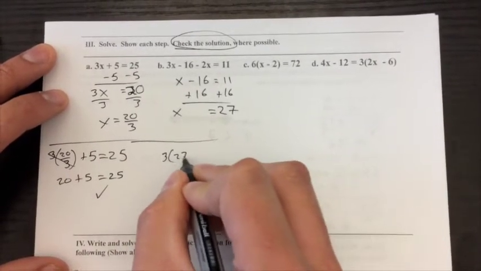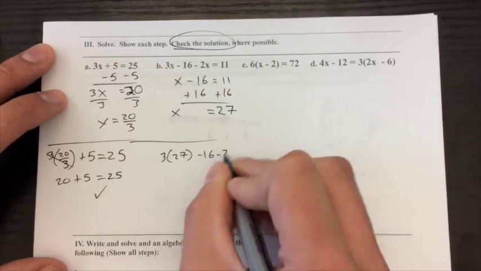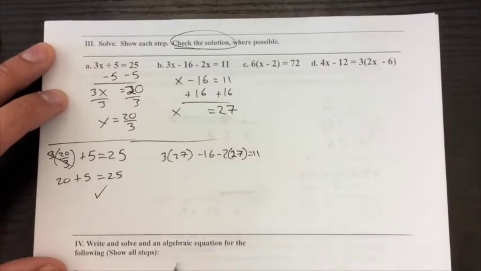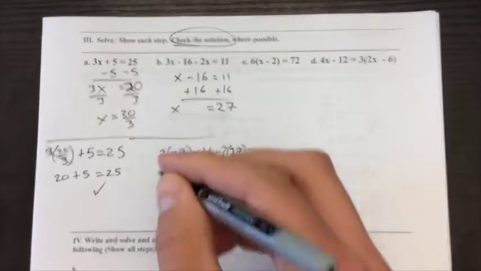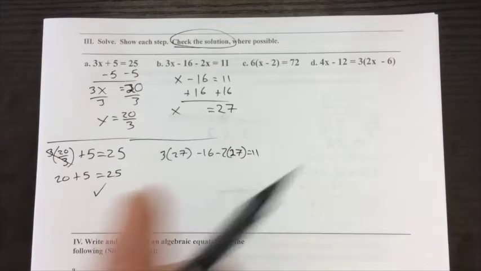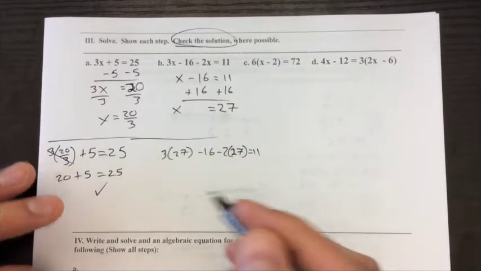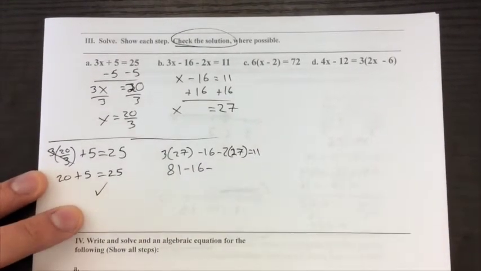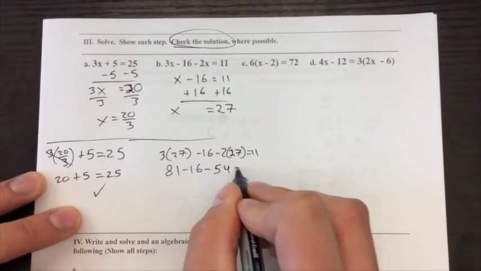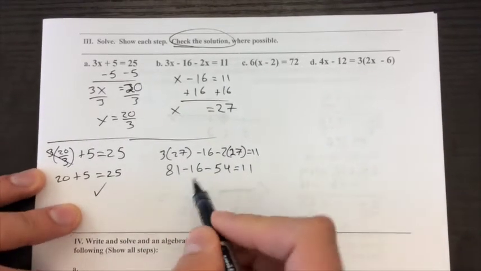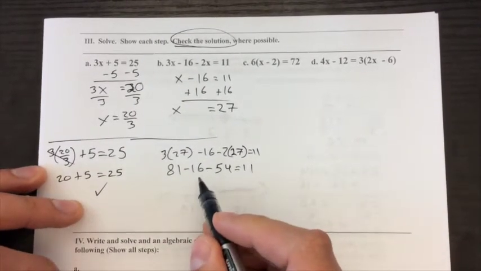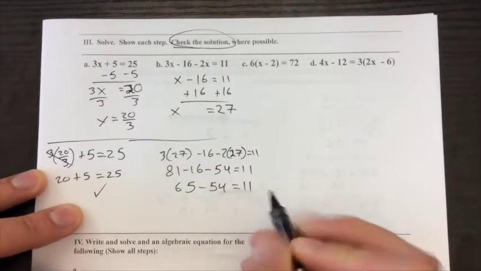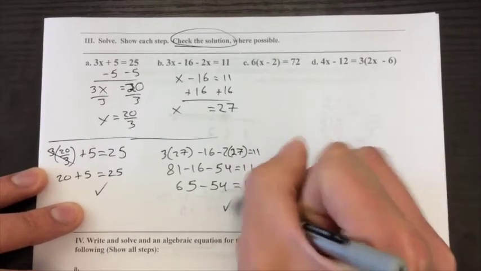3 times 27 minus 16 minus 2 times 27 equals 11. Sorry that there's not a lot of space on this test. I apologize. 3 times 27, I have to do it in my head right now. So 3 times 20 is 60. 3 times 7 is 21. Together, that's 81. And 2 times 27 is 54. I sure hope I'm doing that right. 81 minus 16 is 65. And I can see that 65 minus 54 is 11. So I'm good there.